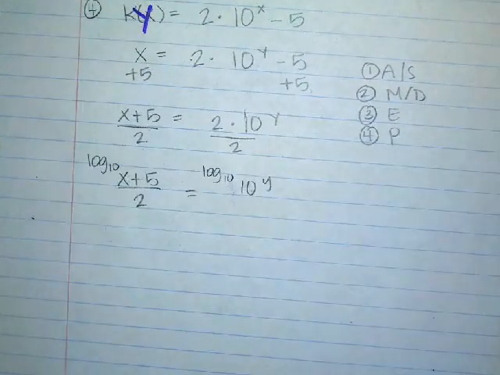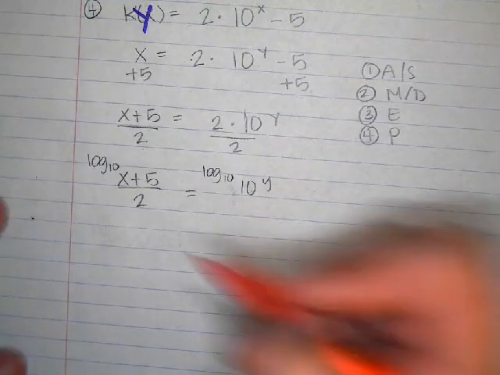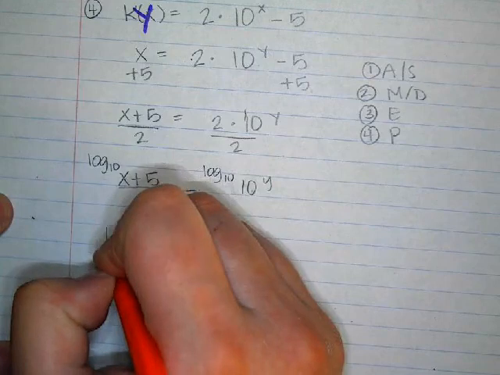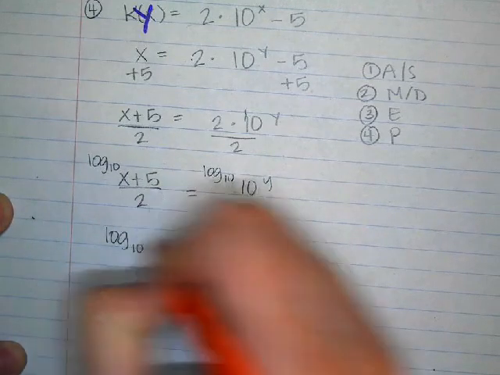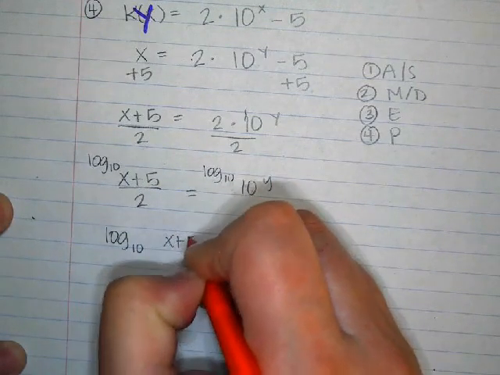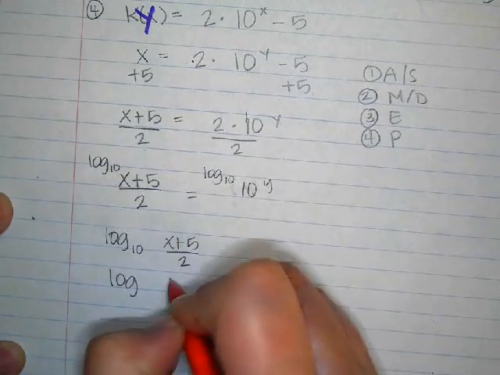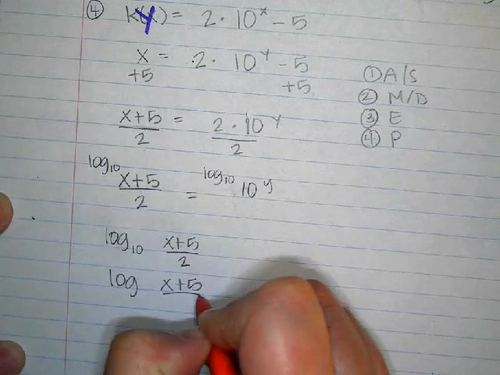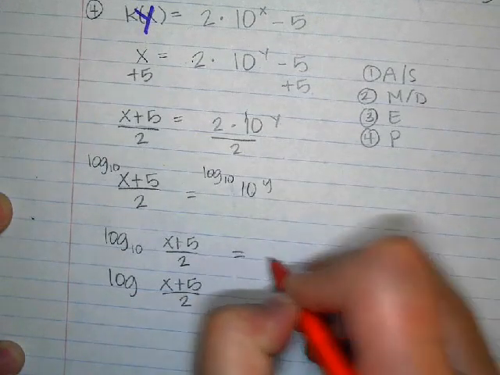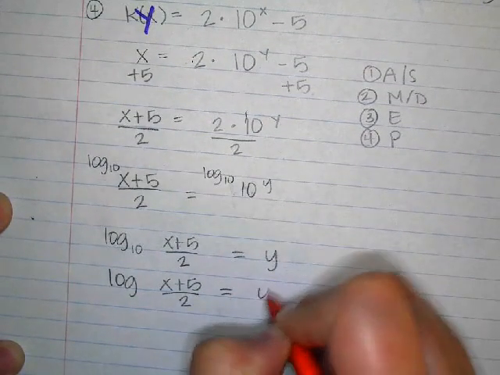It's just log. Yeah, we don't actually have to write the base of 10. We can just write the word log because this is the common logarithm. So log base 10 of x plus 5 over 2, or you can just write log of x plus 5 over 2, since this is the common logarithm. You don't need the base of 10.